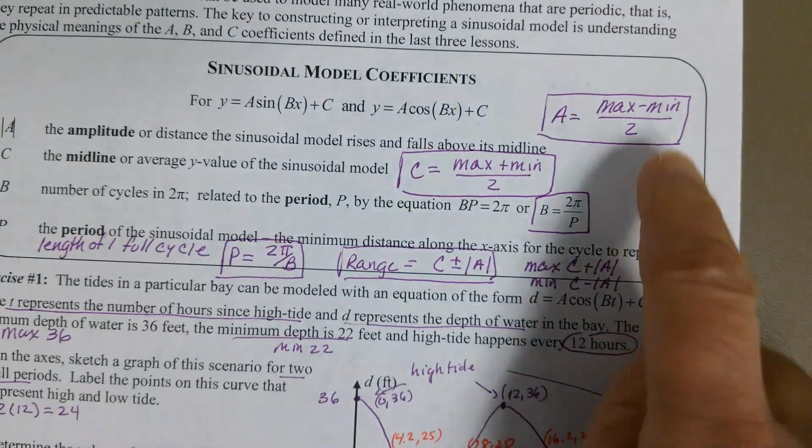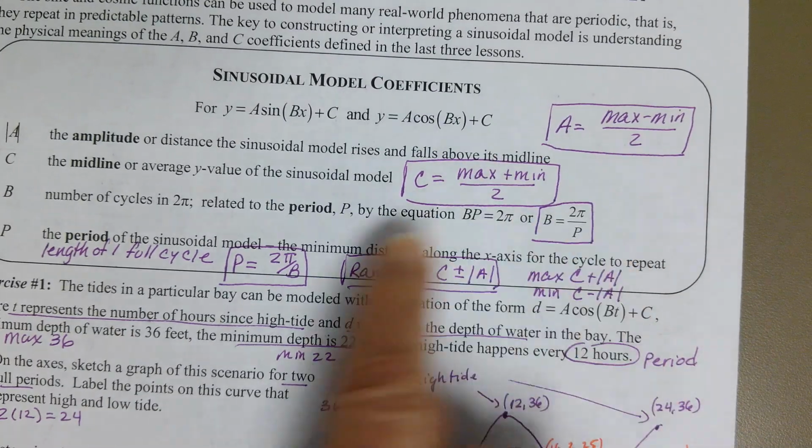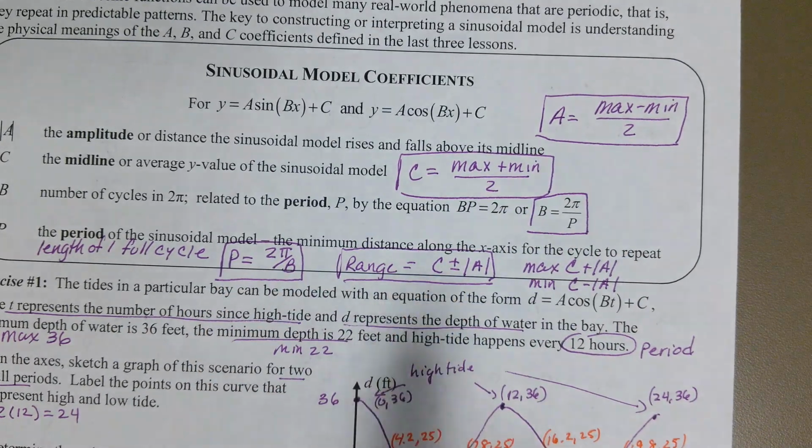Once again, thank you for your attention. Make sure you memorize all of these, all 5 of these.